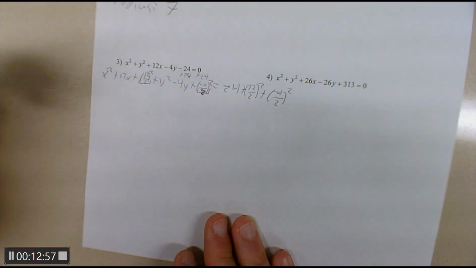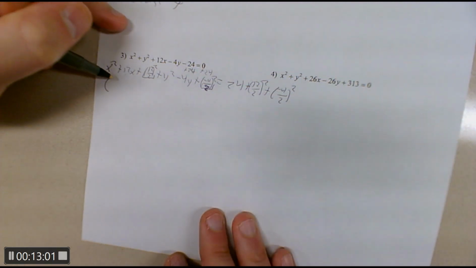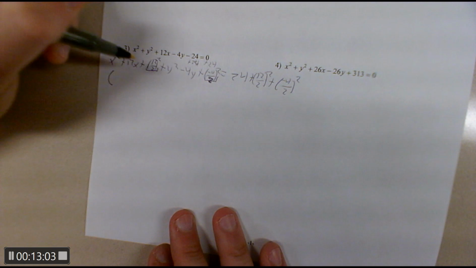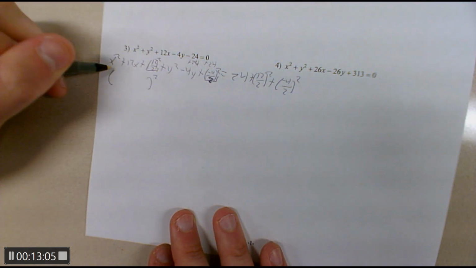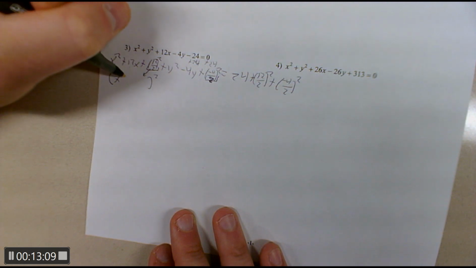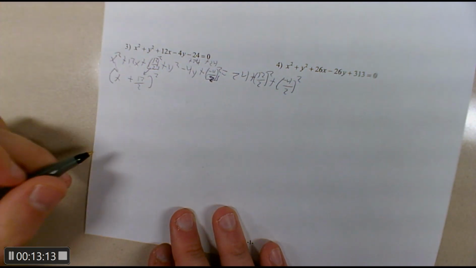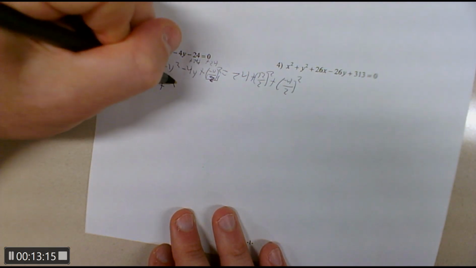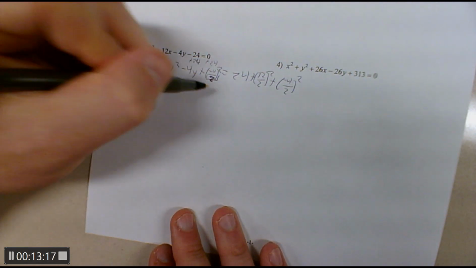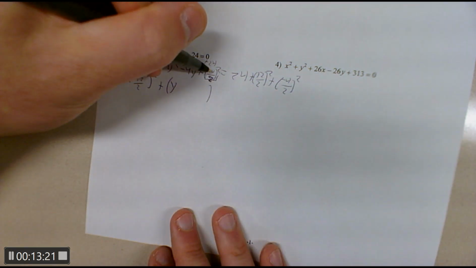Okay? So, then we factor. Remember when we're factoring, we just have our brackets. We're bringing our x down, bringing our 12 over 2 down, and squaring it. We're doing the same thing for y. We're bringing our y down, then we're bringing a negative 4 over 2.